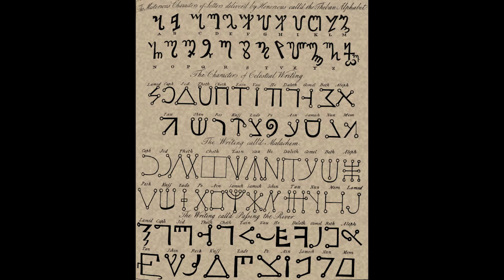And you'll see there's the writing called Passing the River. Each one of these is used in one or the other magical talisman to further encrypt the words of power and the meaning that is encoded into the talisman. So by way of example, let's look at the 6th pentacle of the sun in the Key of Solomon.